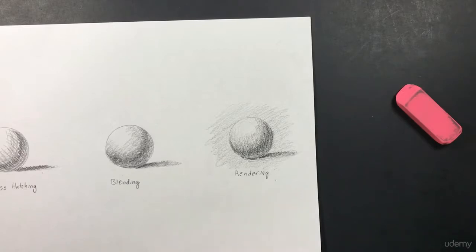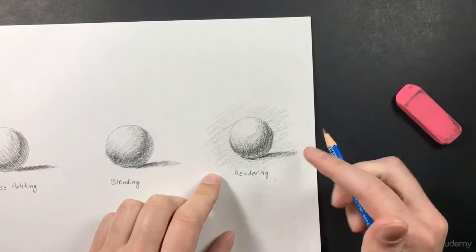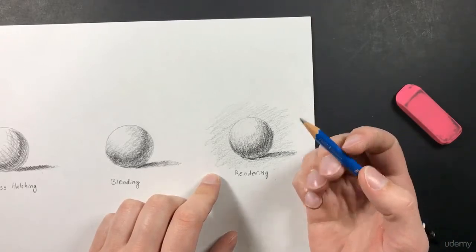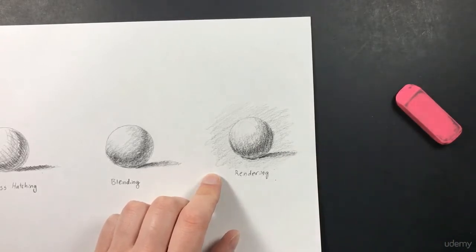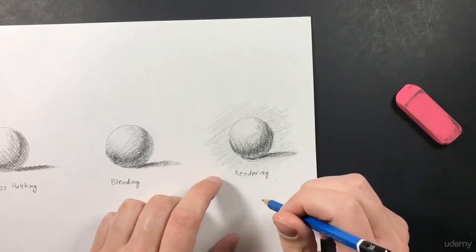Now there are other places where you'd use rendering and it would be a lot more effective. For example, if you have gray tone paper, which is just a mid-tone gray paper, there are colored pencils that are called Prismacolors, which you've seen me use a blue one in this course so far. But these colored pencils allow you to draw on top of mid-tone colors.